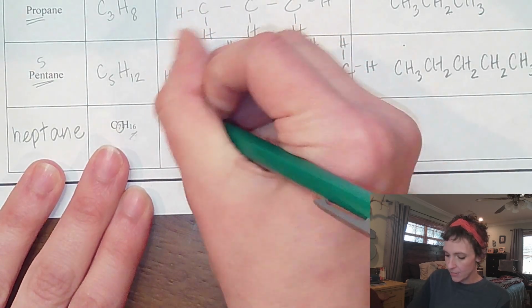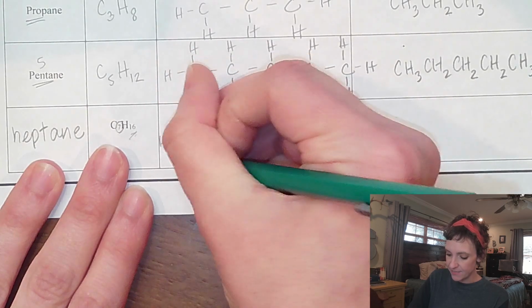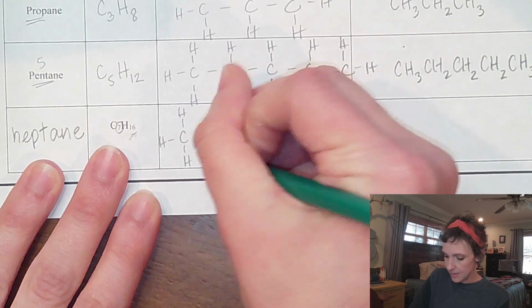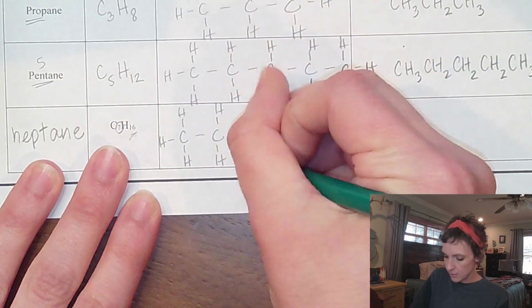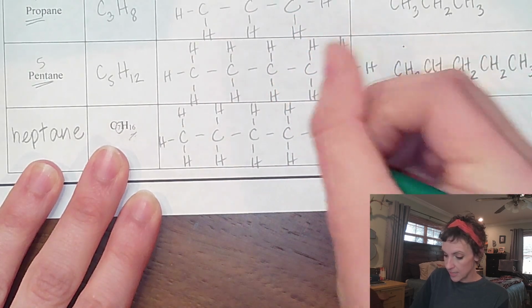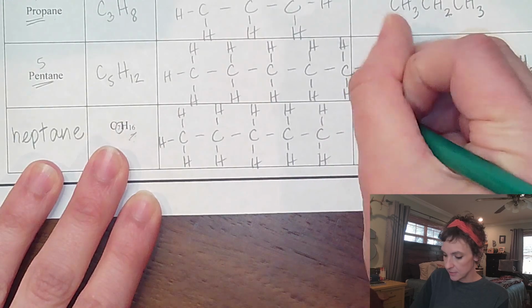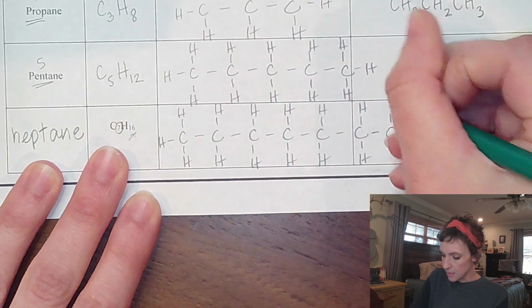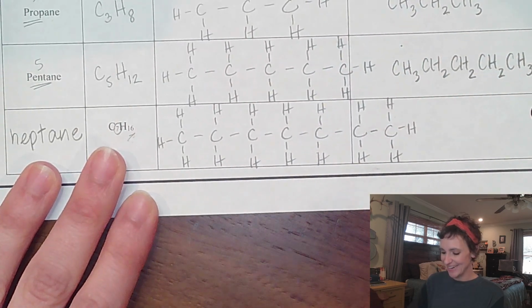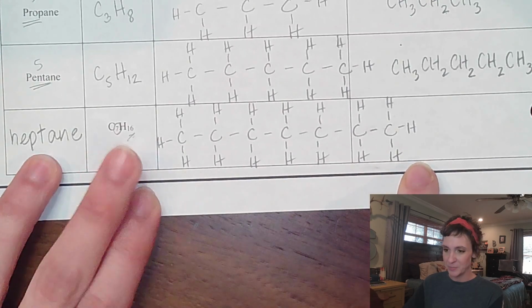We know that the ends of this alkane will have 3 hydrogens, and each one of the middle carbons will get 2 more. I'm already getting tired. My hand. Oh my goodness. Okay. Woo, that was a lot. But yes, if I were to count all those hydrogens, there will be 16. My hand feels like I had to draw 16 H's.